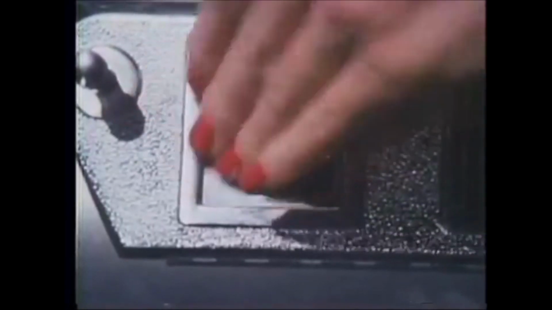Great. Okay, we are all set. Ready? Let me close this door. Would you like to move first? Power up. Power up.